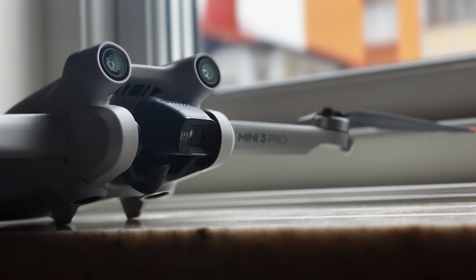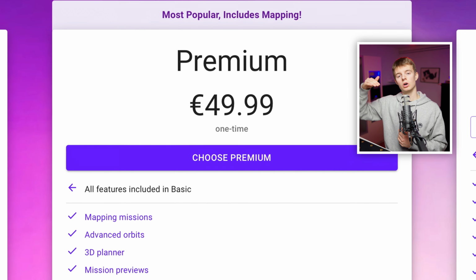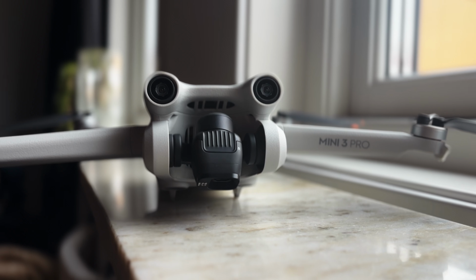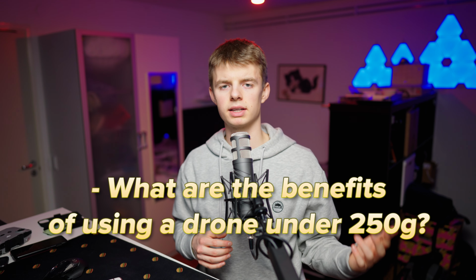So you could have the gimbal at, let's say, 65 degrees. On the premium plan, it will only be 90 degrees, completely down like this, which wouldn't be that good for 3D models because you want a little bit of tilt. What are the benefits of using a mini drone for mapping like this? Well, you don't have as many restrictions as you do with a bigger drone. For mapping, the 12 megapixel camera on the Mini 3 Pro is well enough, so I don't have a reason to get a bigger drone, really.